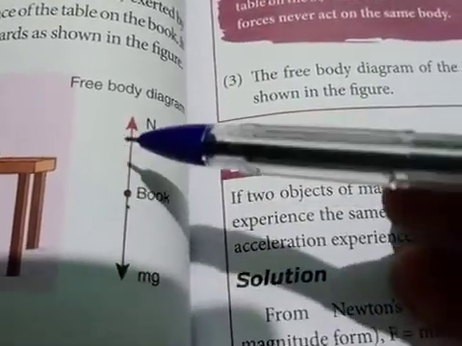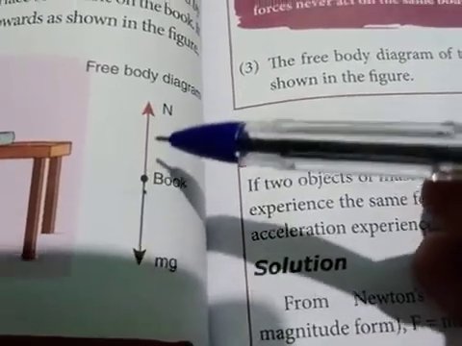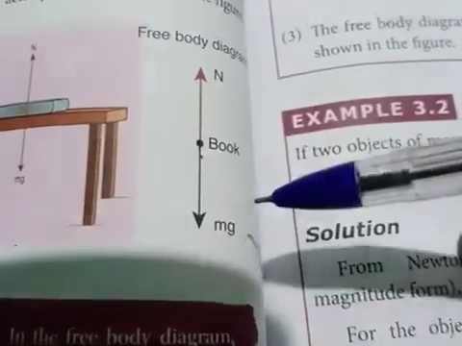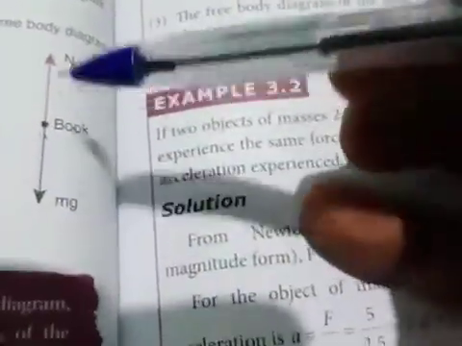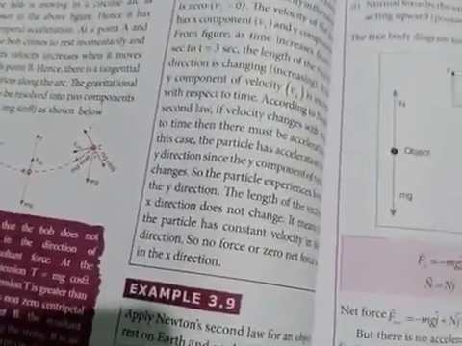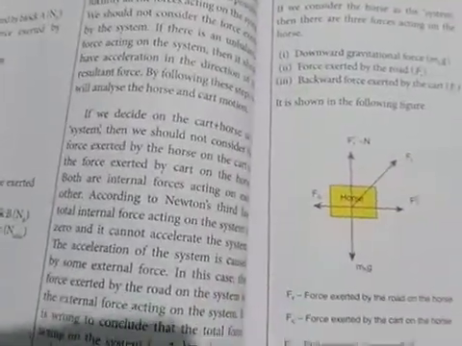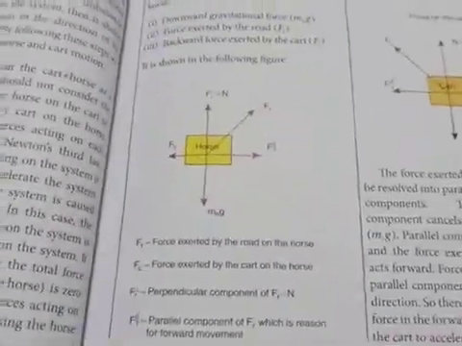Now the last thing is drawing the vectors. Drawing the vectors for what? The forces acting on the object. In this book, upward normal force, downward gravitational force. So I am representing the vectors upward and downward. So this is how you can draw a free body diagram.